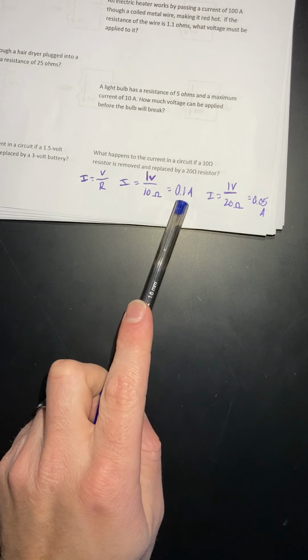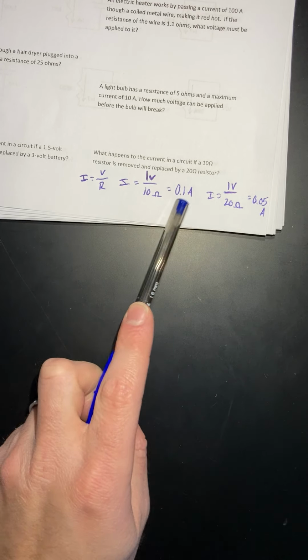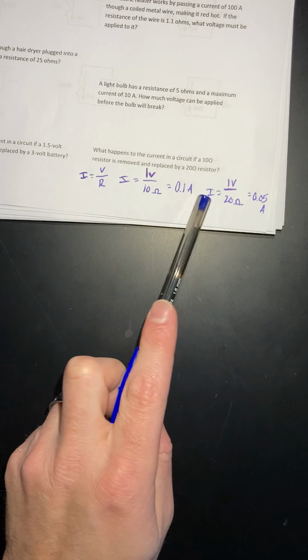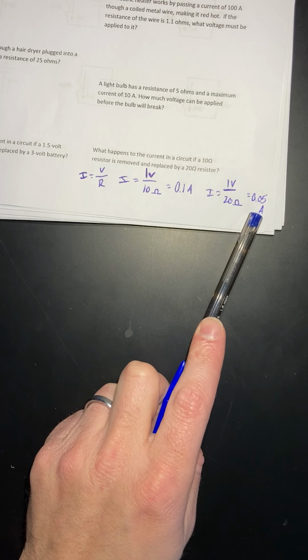Now, what happened to the current when you doubled the resistance? Look, it went from 0.1 to 0.05. What's the relationship between those two numbers? Anybody know?